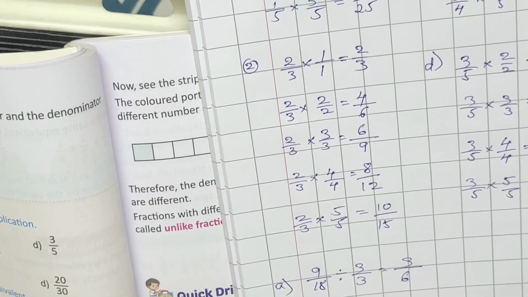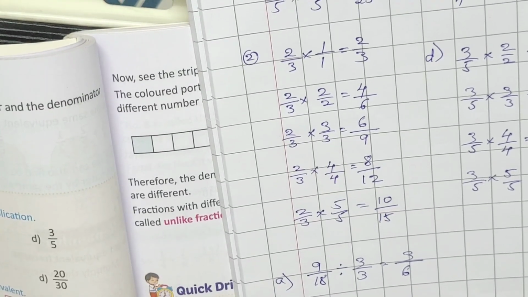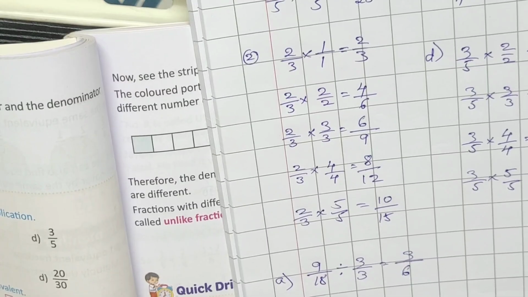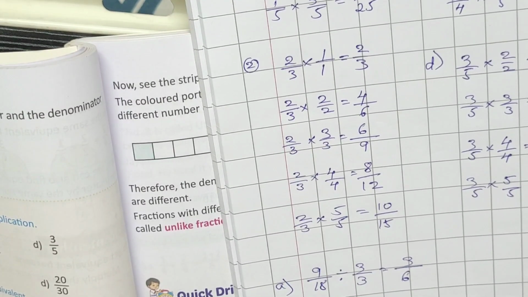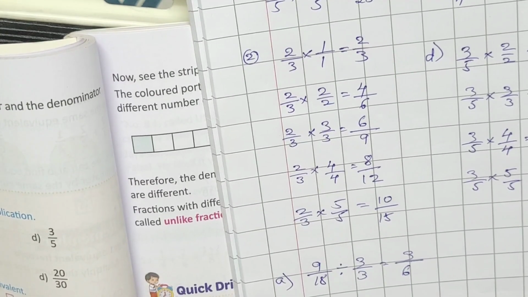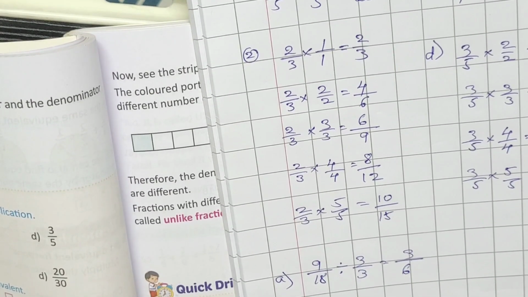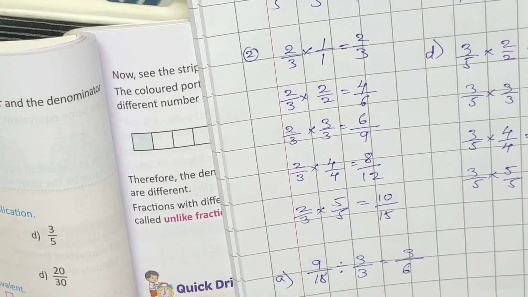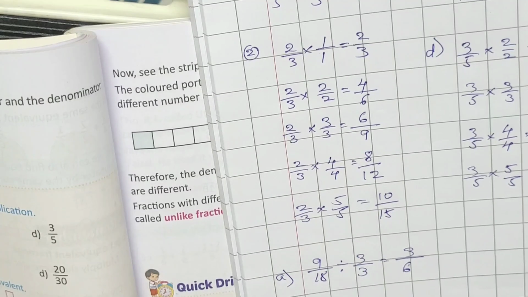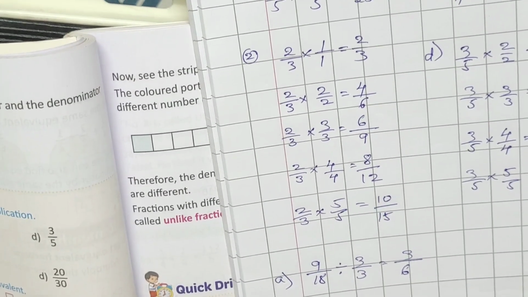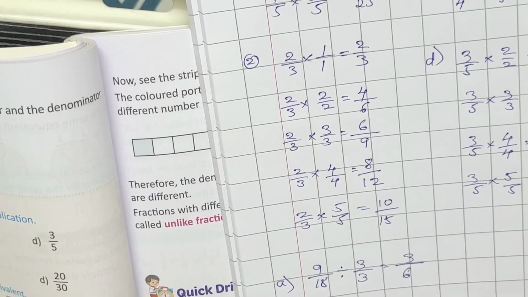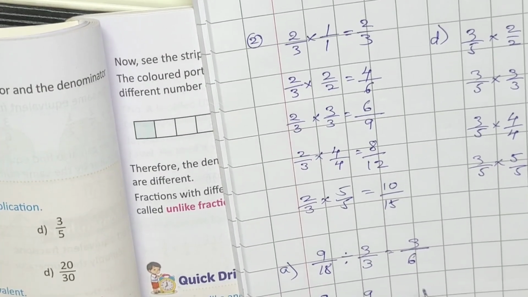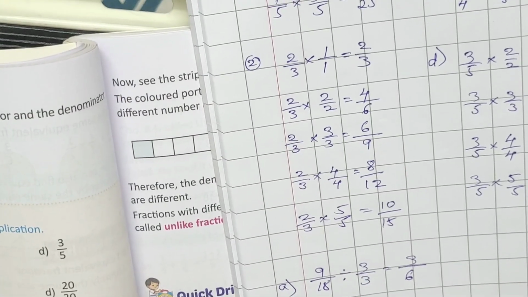Again, another one. 9 by 18 divided by. Next comes 4. Is it divisible by 4? Is 9 divisible by 4? No. 5. 5 ones are 5. 5 twos are 10. No. 6. No. 7. 7 twos are 14. No. 8. No. Next, finally, 9. Yes. 9 by 9. So 9, 1 by 2. Understood?